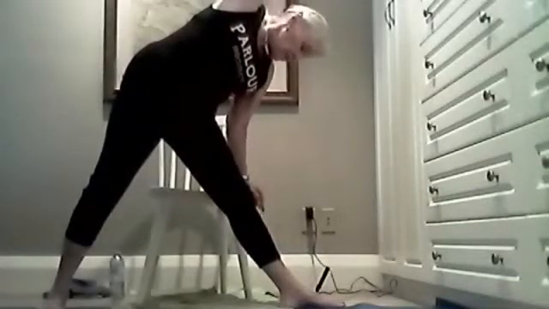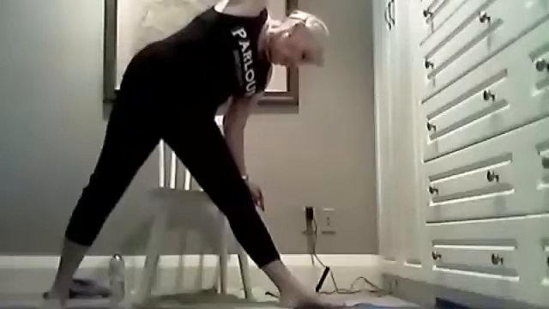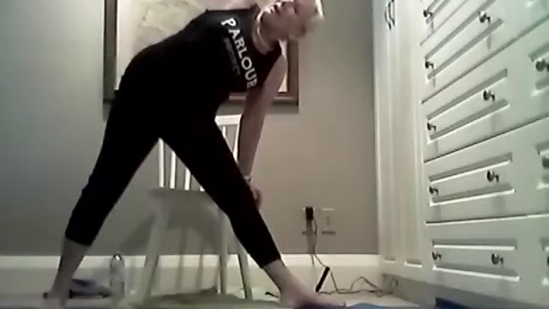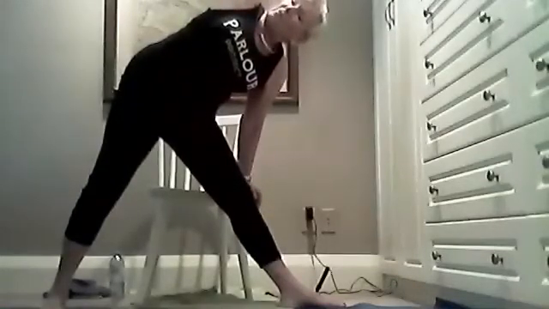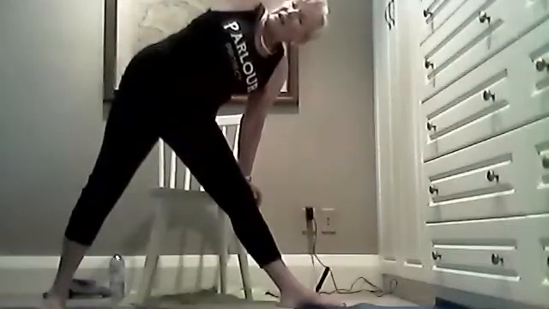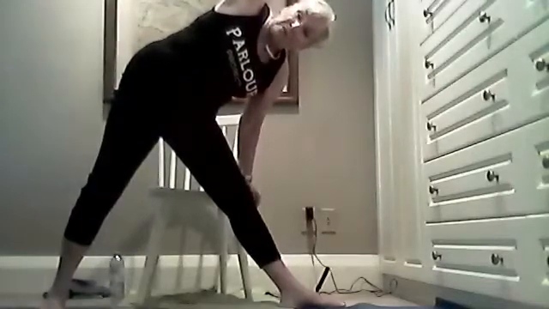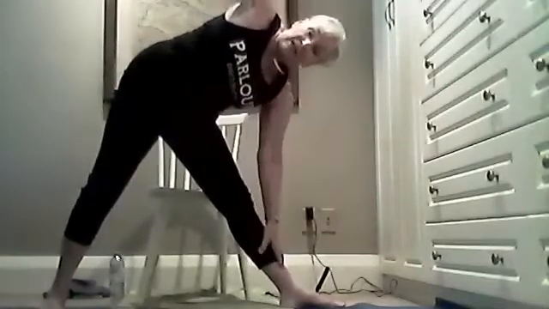If you have osteoporosis, keep your gaze down towards the toe. If not, you can look up towards that extended arm. So again, when you're looking up, you're rotating the spine further. If you're looking towards your toes, you're keeping that spine neutral. If you wish to go into unsupported triangle, just slide your hand down the front of your leg.